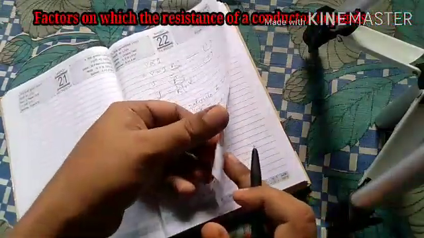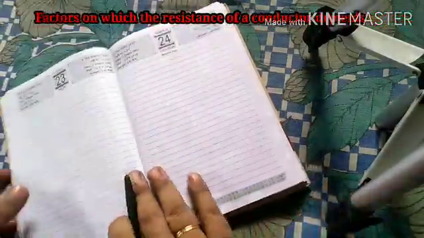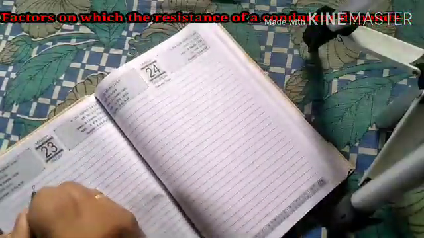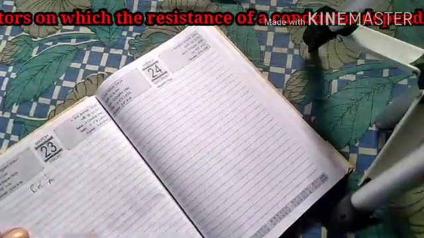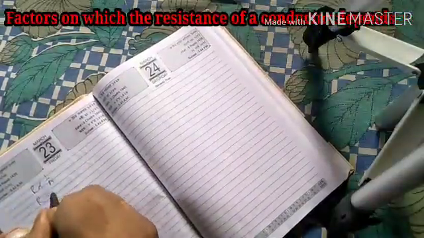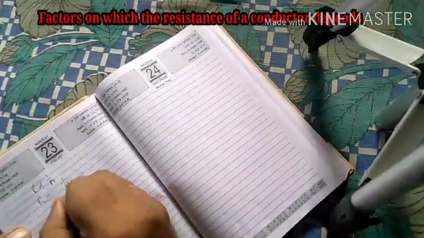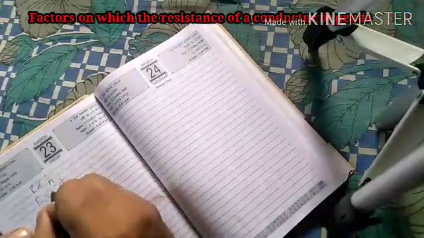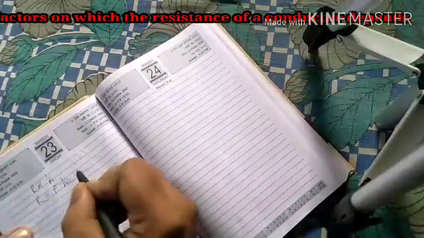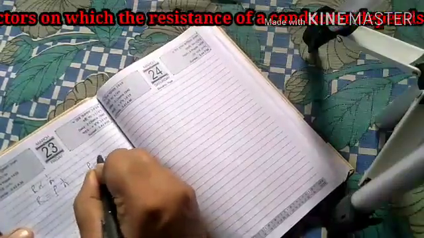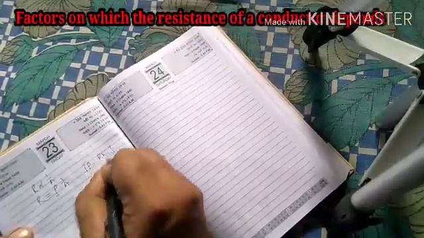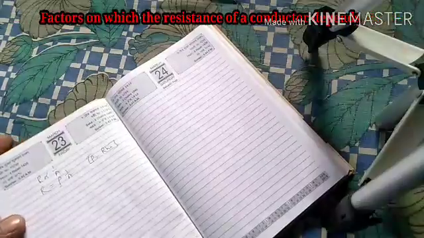Now if we want to remove the proportionality, R is proportional to L by A, so of course a constant will come. The constant is named rho.